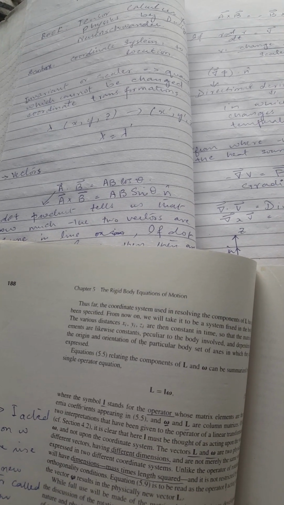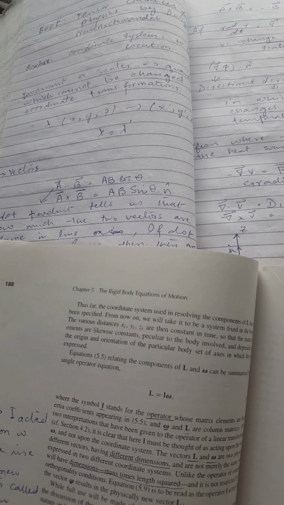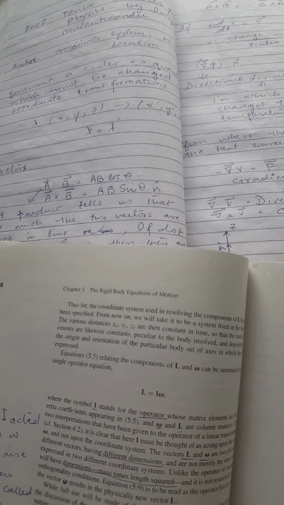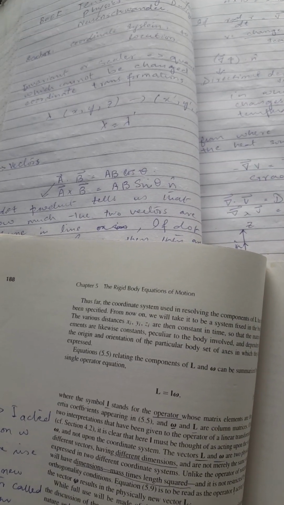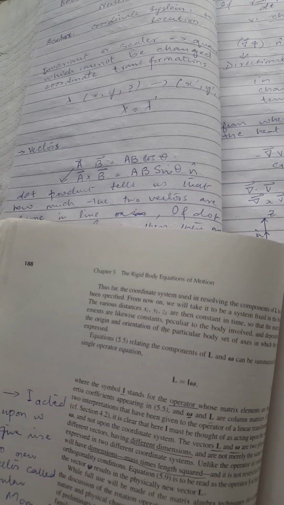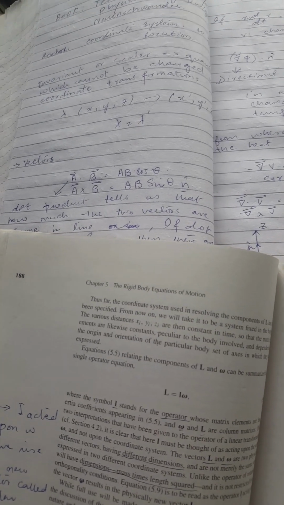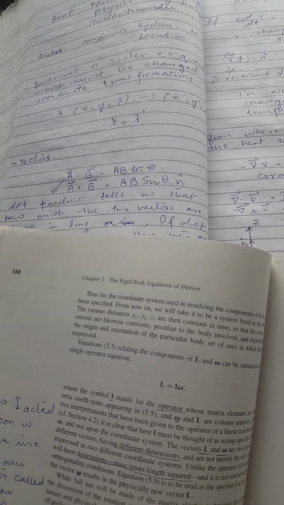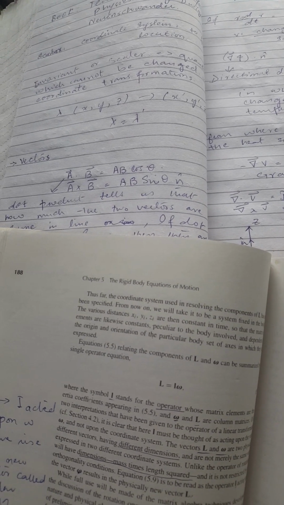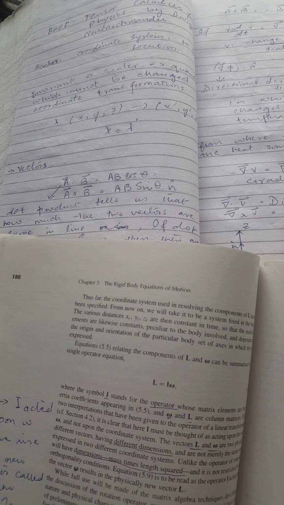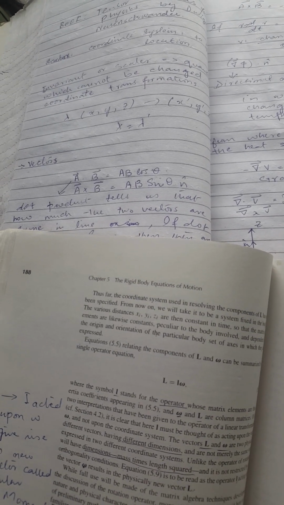When we have to make ourselves expert in some field, then we have to teach it.